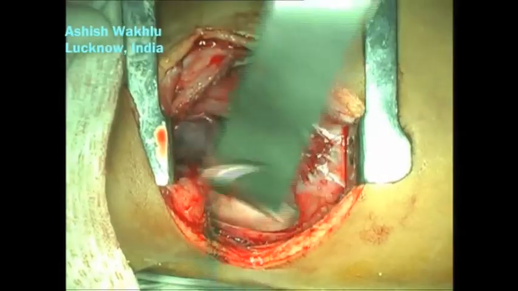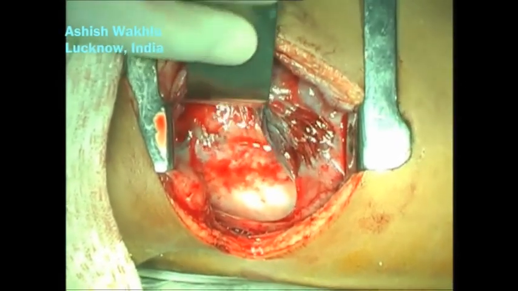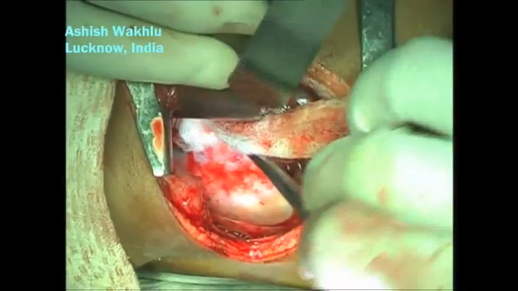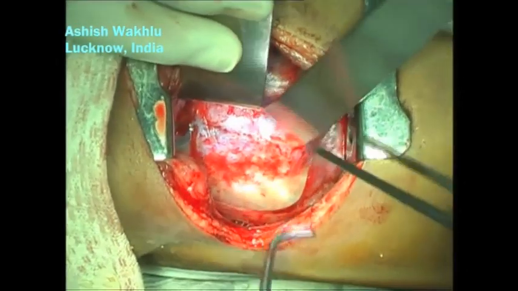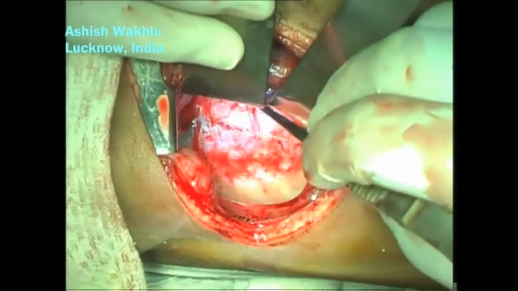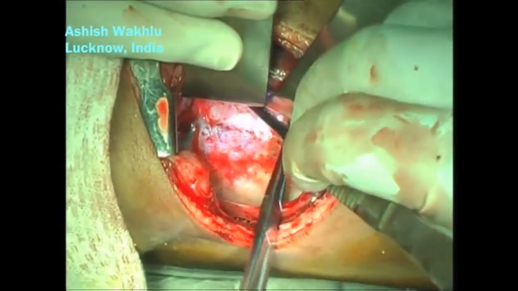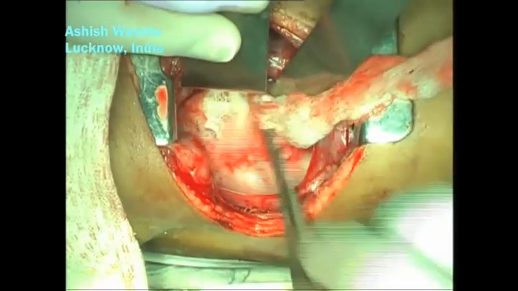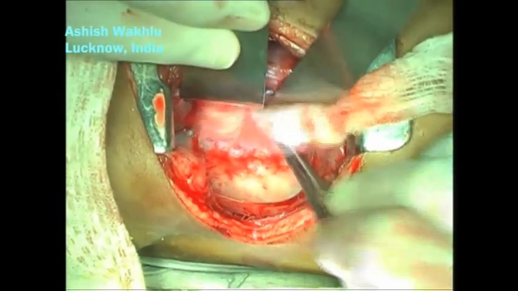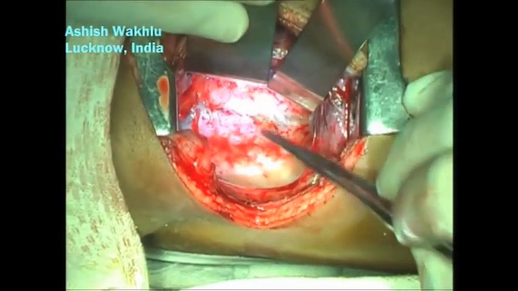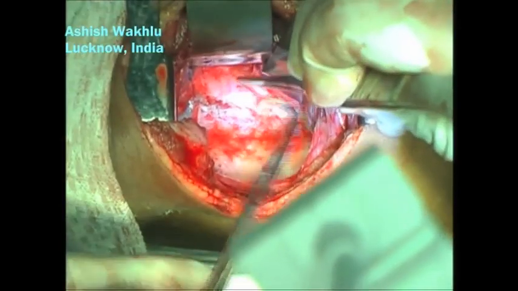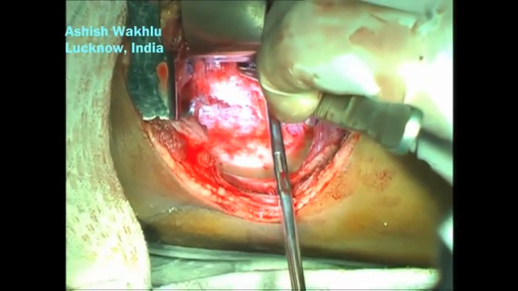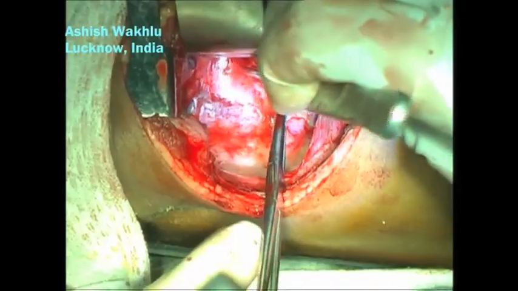Here we are beginning the mediastinal dissection using a Rumel's artery forceps to expose the bifurcation of the trachea. The first step is to lift away the mediastinal pleura overlying the tracheal bifurcation and the inferior vena cava.